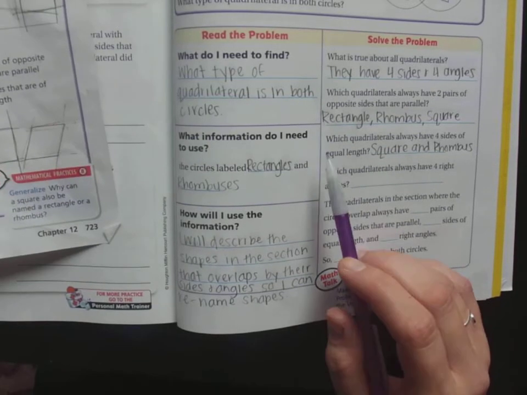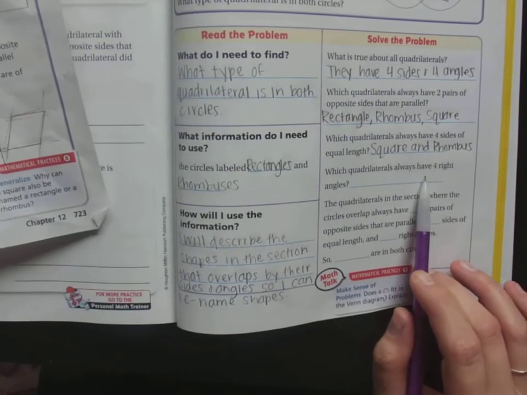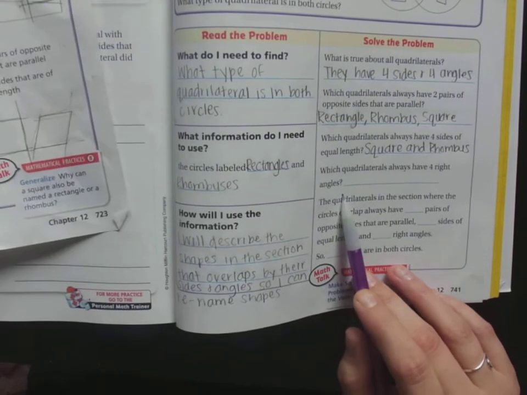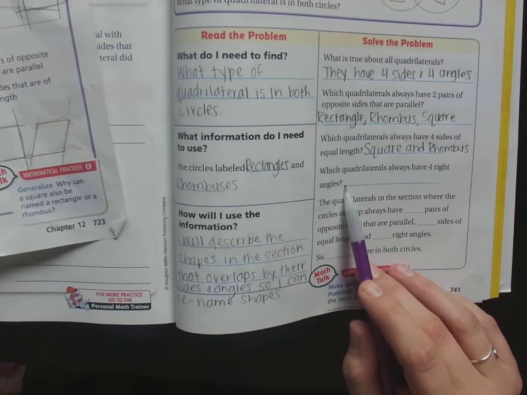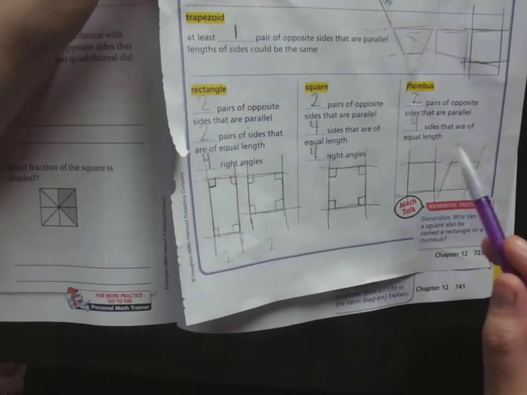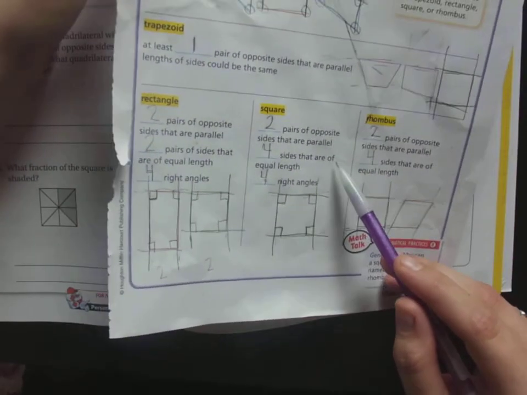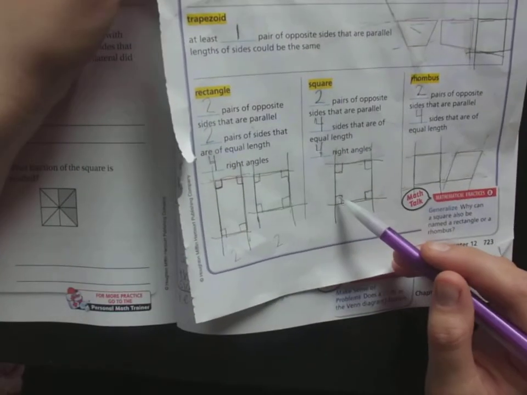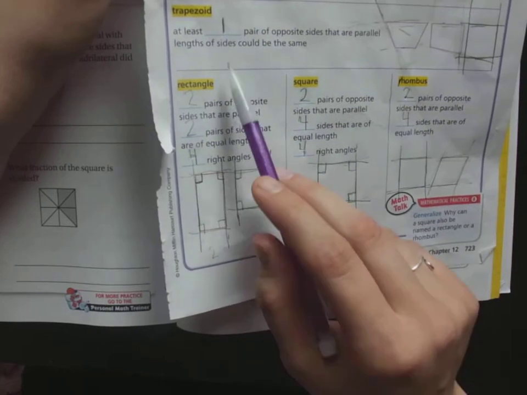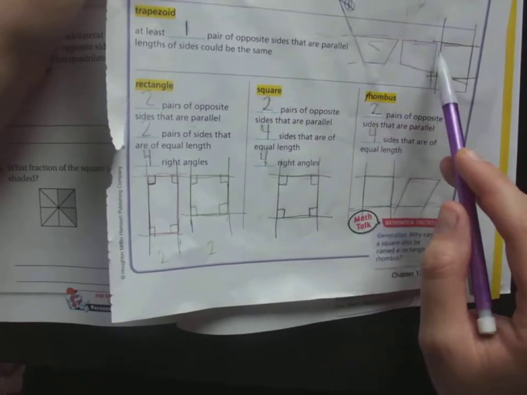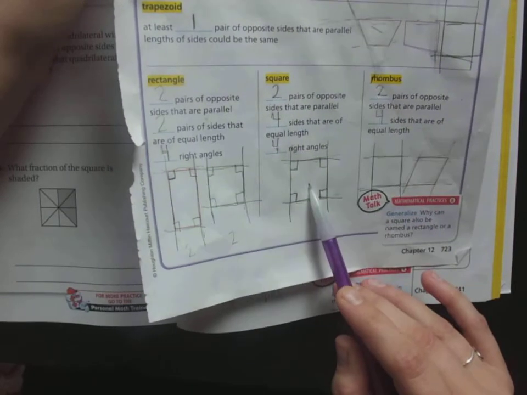Alright, now the next question is, which quadrilaterals always have four right angles? So, we know that they all have angles, right? They all have angles, but which ones always have right angles? Four right angles. Remember, a right angle is an angle that is a perfect 90 degrees. So I know that not a trapezoid, because we don't see that here, but a rectangle and a square do.